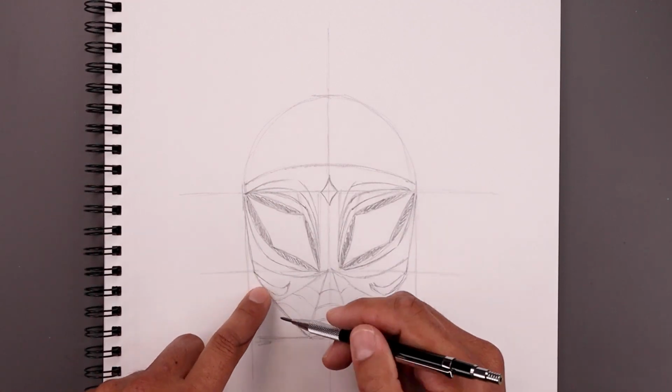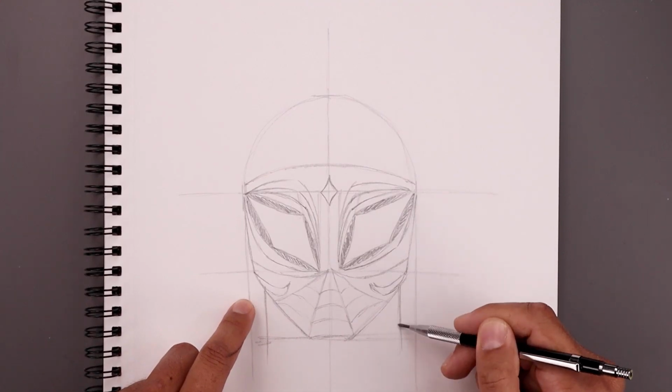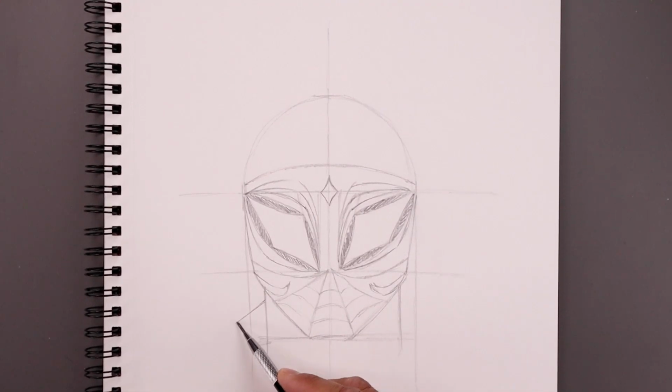From the jaw, we're going to step in, draw two straight lines coming down the side of the neck. And then from the top of the neck, let's step down to slope the shoulders, coming down and out.